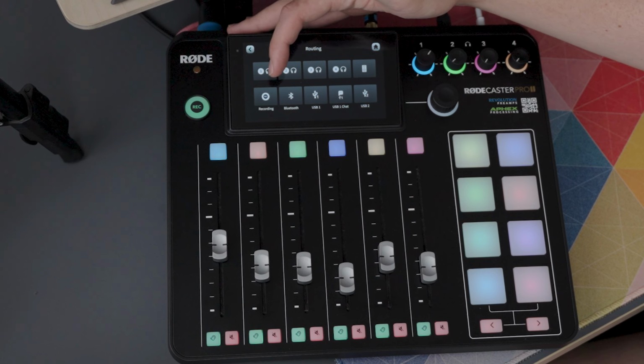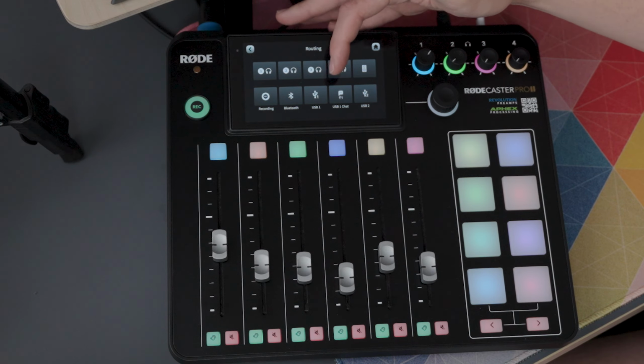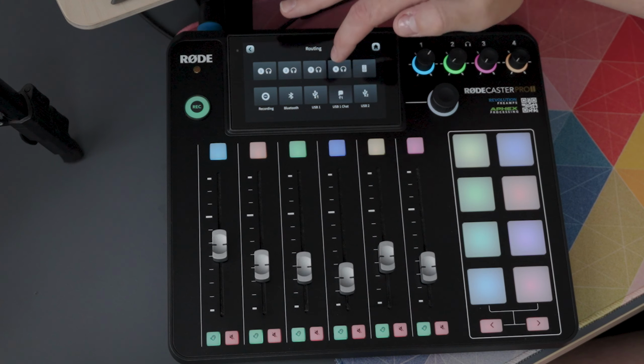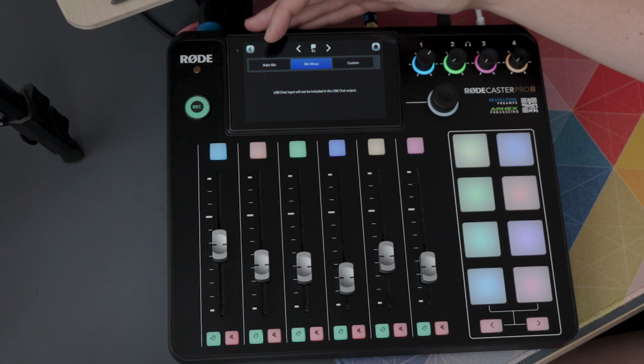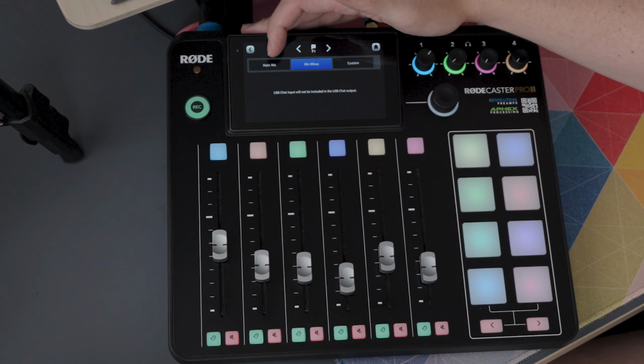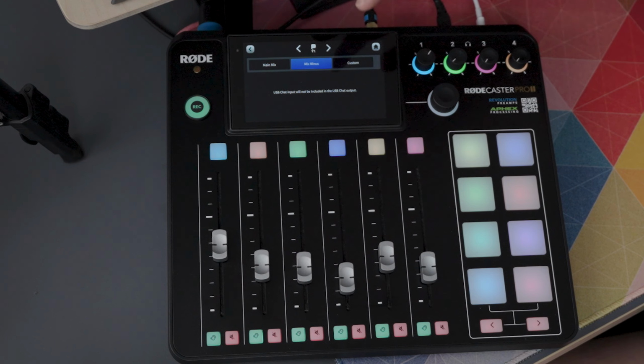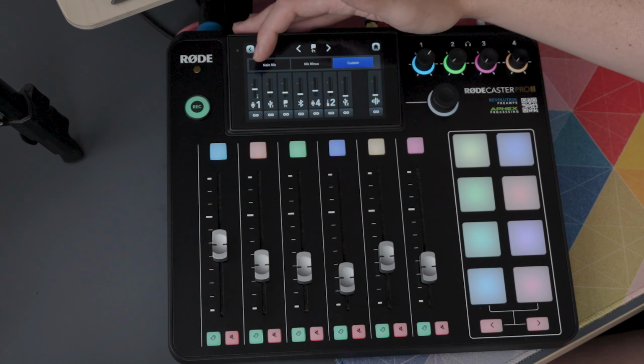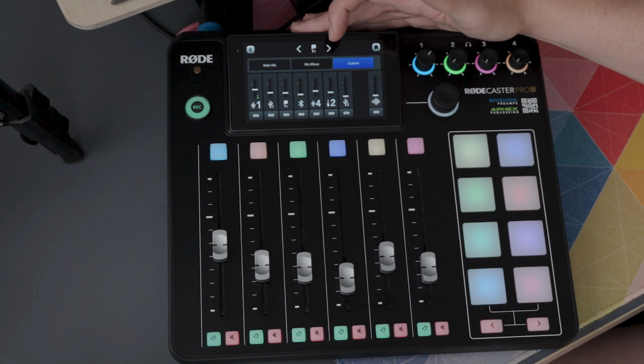And then if we move to the bottom row, you'll see that these are all the sources that you were used to with the standard routing tab. And if you actually go into those, you'll see that you still have the ability to have it set to main mix, mix minus, but then if you actually go into custom, you get the same sort of menu that you do when you actually go to the outputs in the first row.